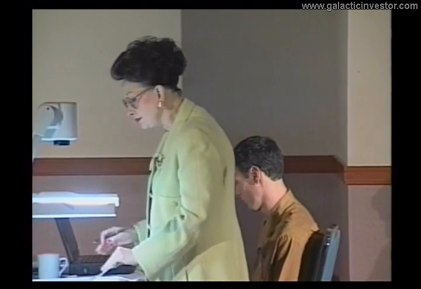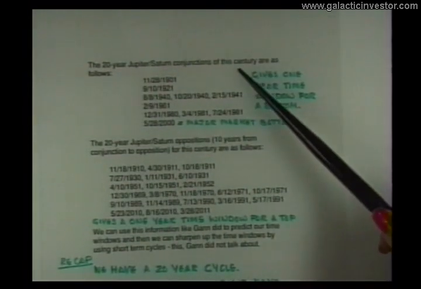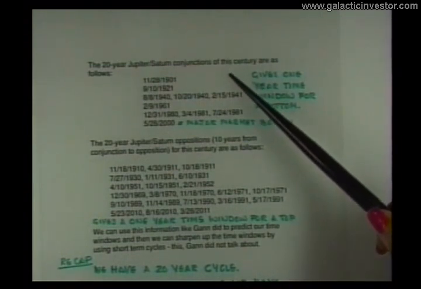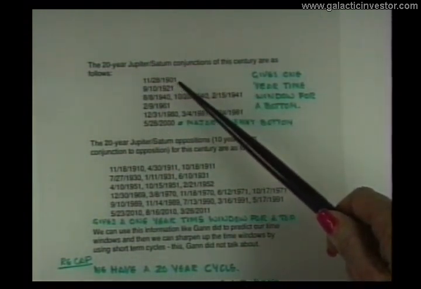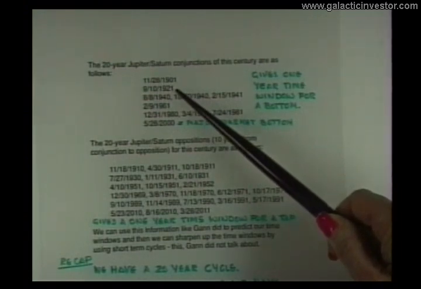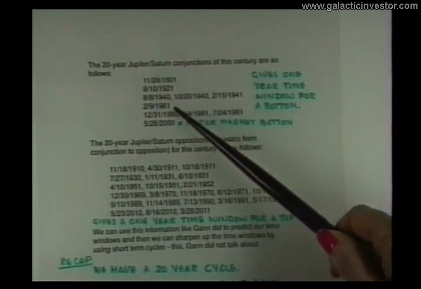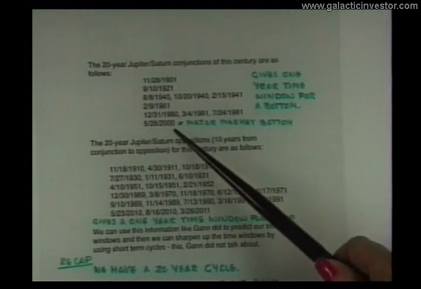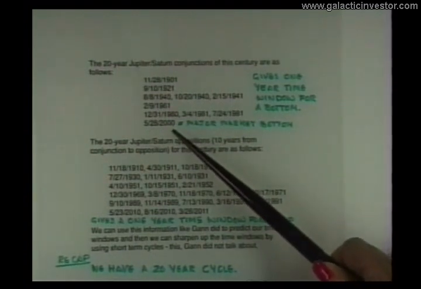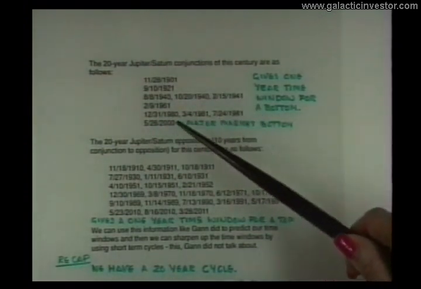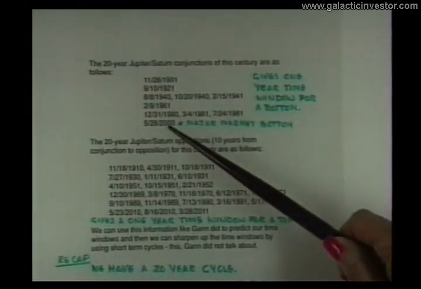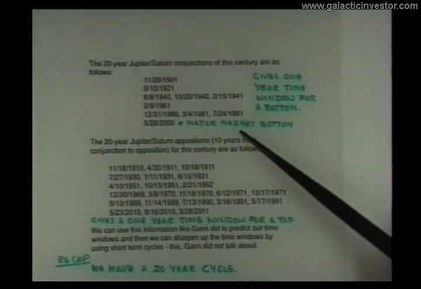So on your next sheet, it tells you, right here, we just go over the ones that we had in this century, which are the 20-year cycles of conjunctions. We had 1901, 1921, 1940, 1961, 1981, and the next conjunction will come in 2000. So 2000 then says that conjunctions give major bottoms, and so 2000 would be a major bottom cycle.